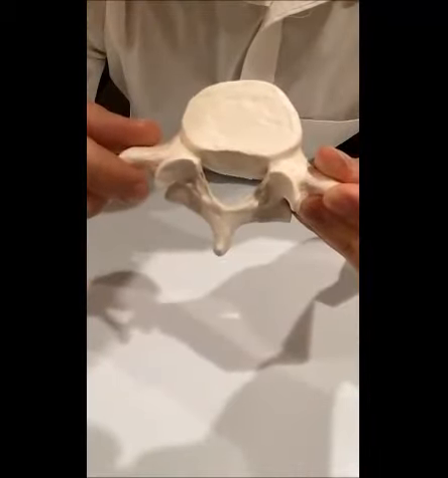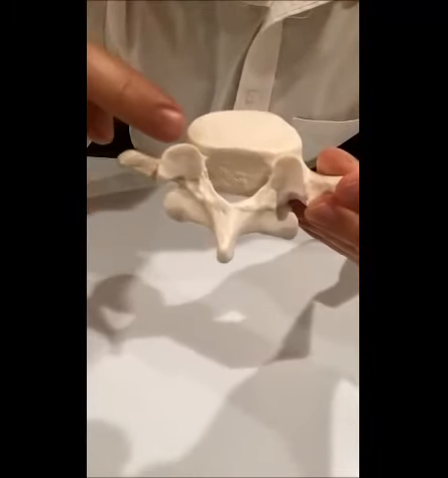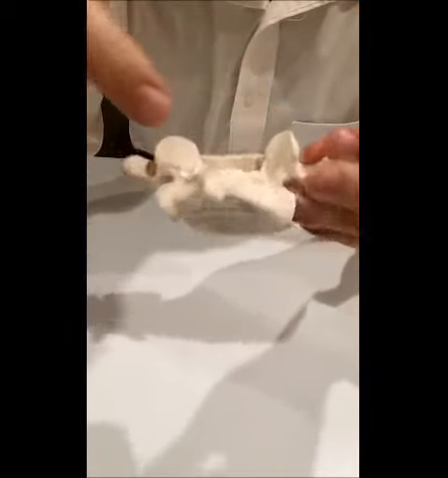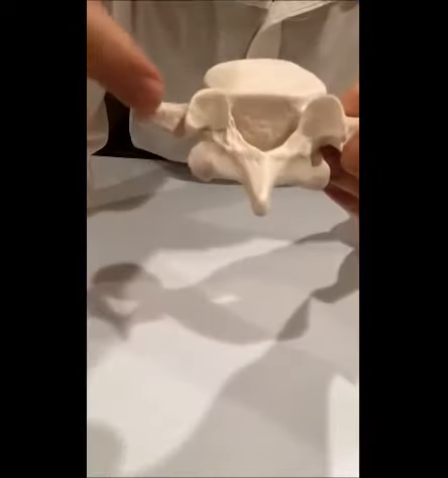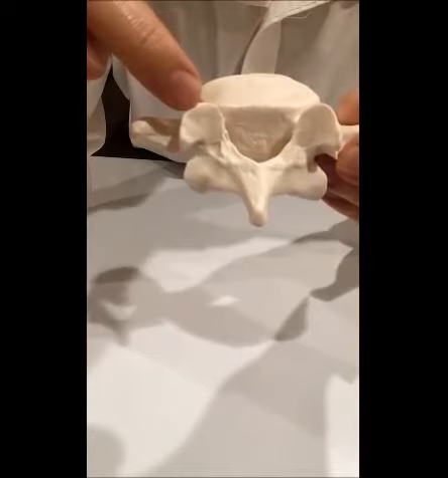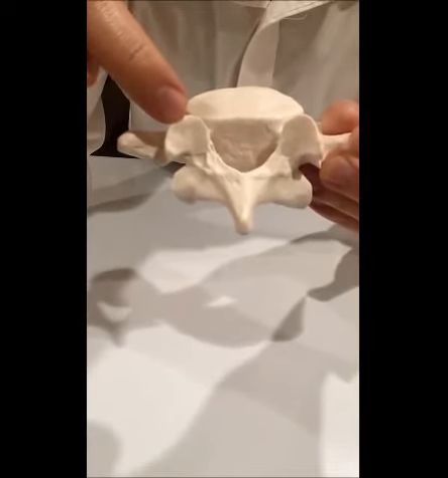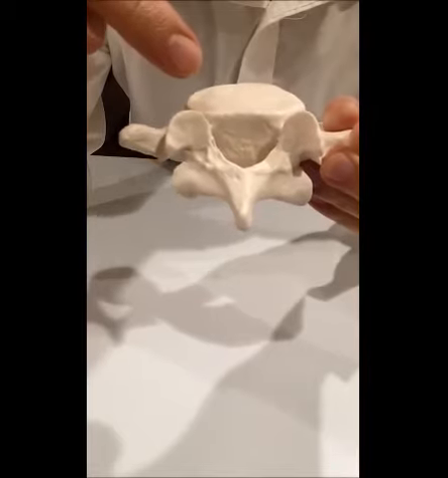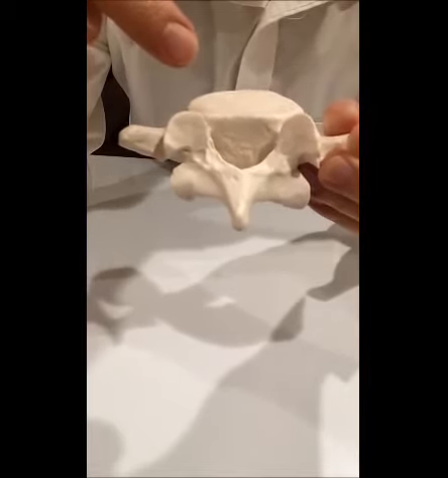Appreciate that each vertebra also has paired superior articular processes and paired inferior articular processes. Each pair of superior articular processes will articulate with the inferior articular processes of the superior adjacent vertebrae.